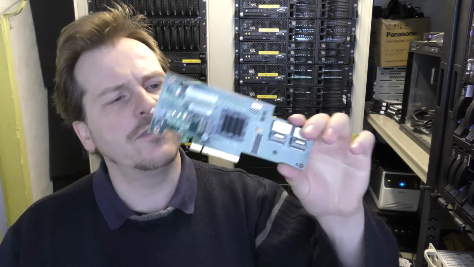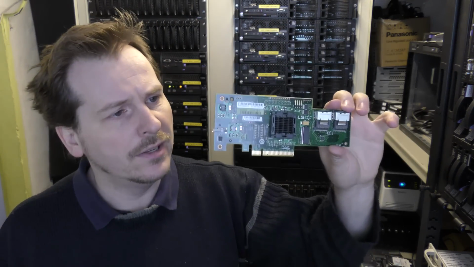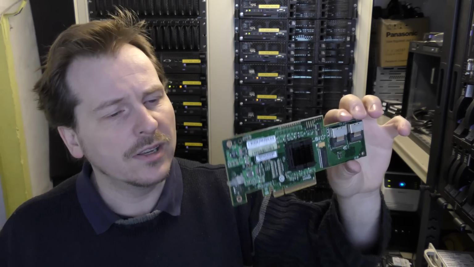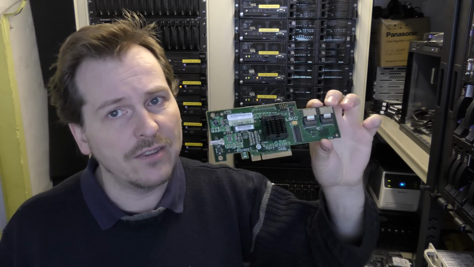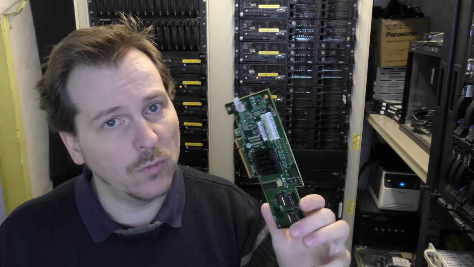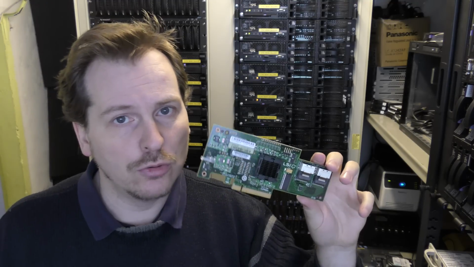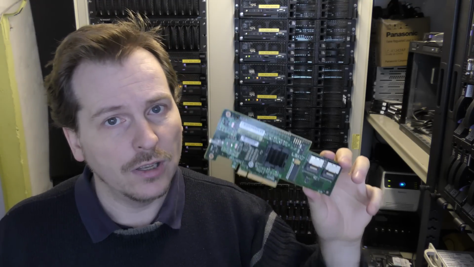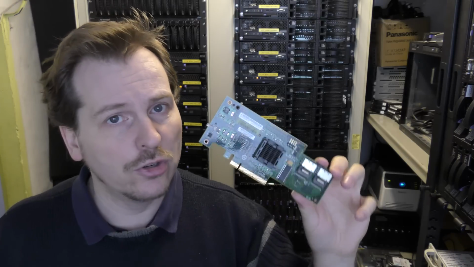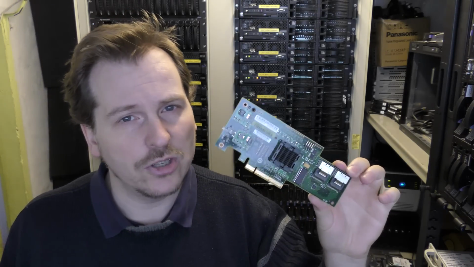The RAID controllers have become smaller. This is kind of an enterprise level one, and this is for SAS drives. Can also be used with SATA drives. This was a controller that came with all the IBM M2s and M3s. It was a very standard one, and you couldn't do a RAID 5 or RAID 6. So we always just took this out and put in a better one. So I have a bunch of these laying around.